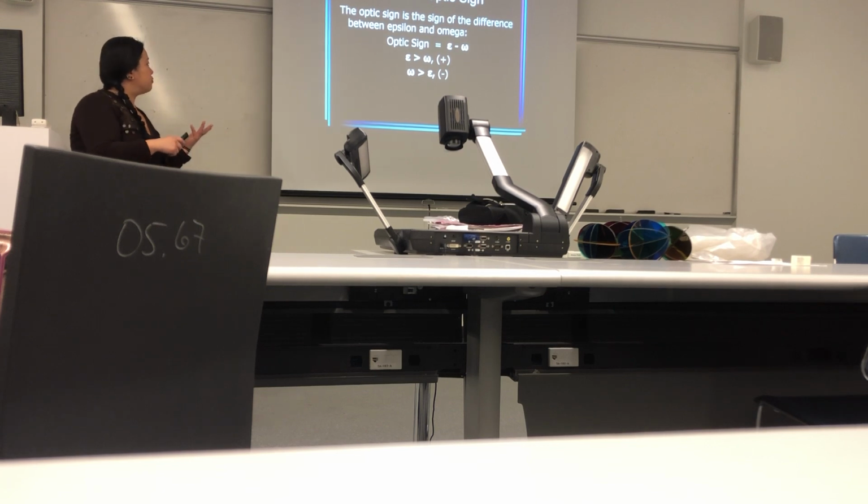And what you'll see is that for uniaxial materials, you'll look up calcite, and you'll look up what epsilon is for calcite, and you'll look up what omega is for calcite, and you'll see, okay, what's epsilon minus omega? There's two actual values. And so if epsilon is greater than omega, then positive optic sign, because a bigger number minus a small number is a positive number. Whereas if epsilon is a smaller number than omega, then you'll get a negative number as a difference, and that'll mean it's a negative optic sign crystal.